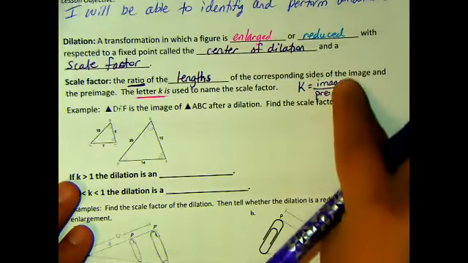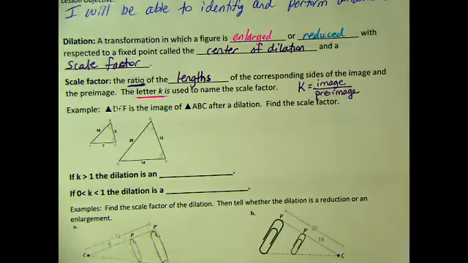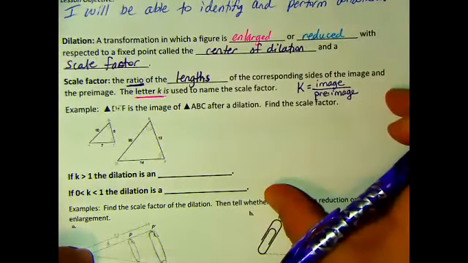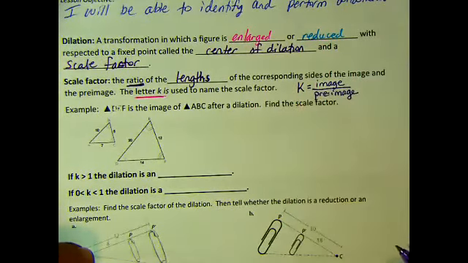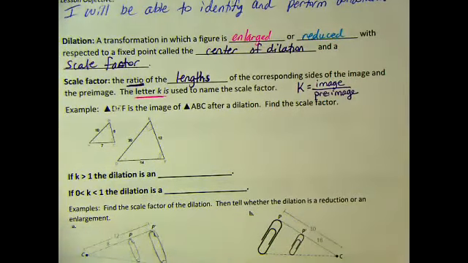What I mean by that is, if we have segments, and one is larger and the other one has been dilated, whatever the length of the image is, we'll put over the length of the pre-image, and we will get our scale factor.